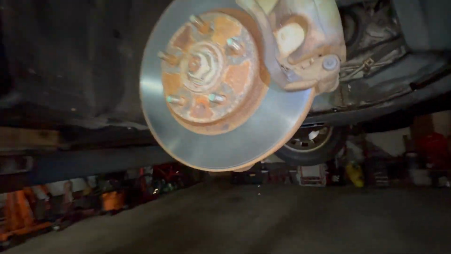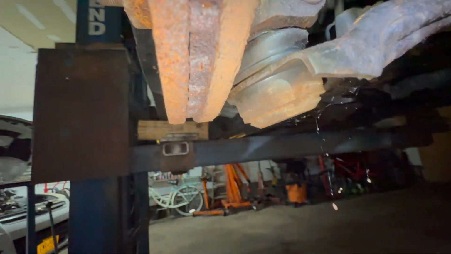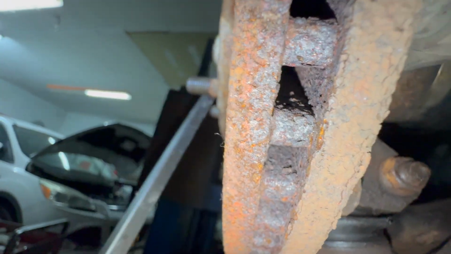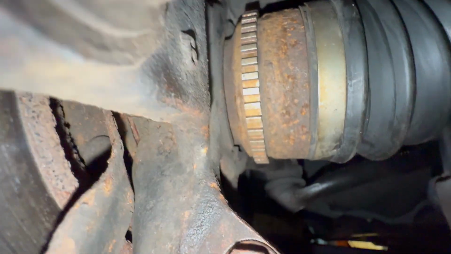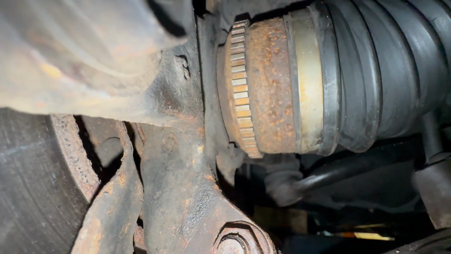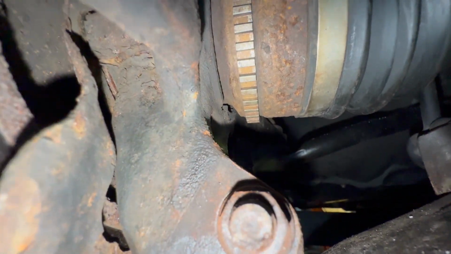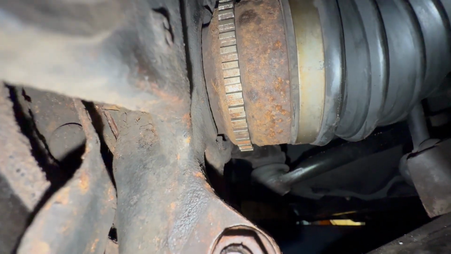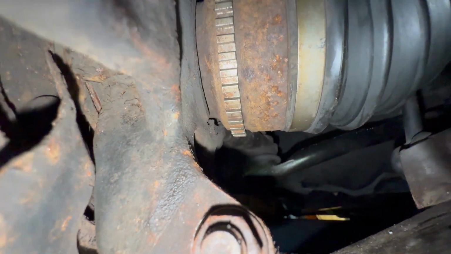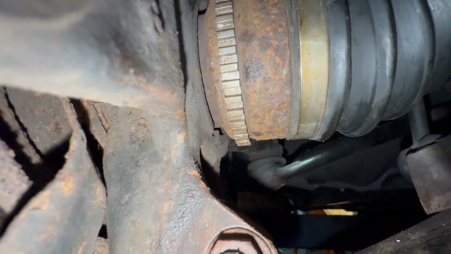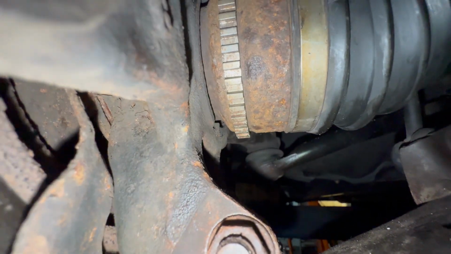All right, so now we're checking out the tone ring. I've never seen teeth that were missing. Damaged, maybe, but never missing. So here we are. All right. You go all the way around and just look and make sure everything looks even.